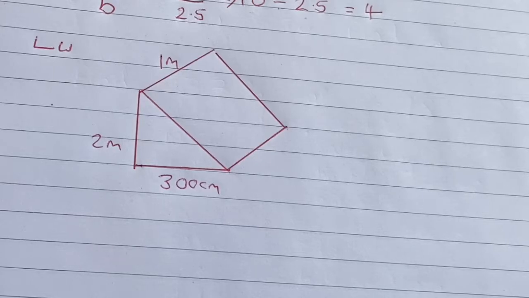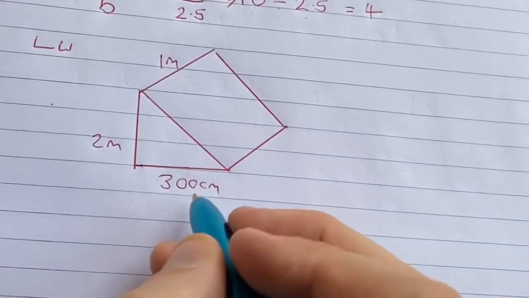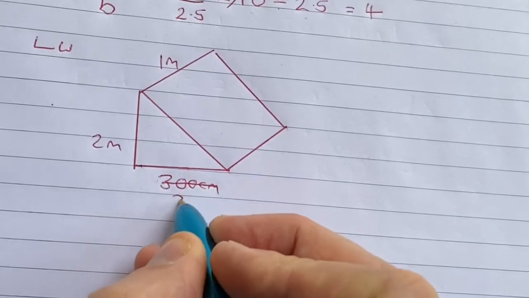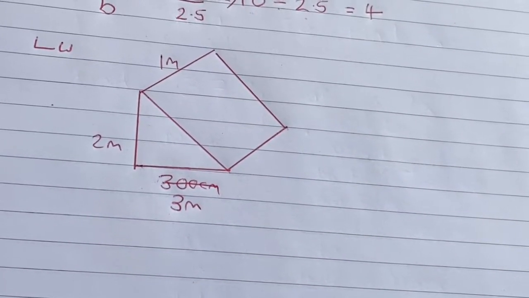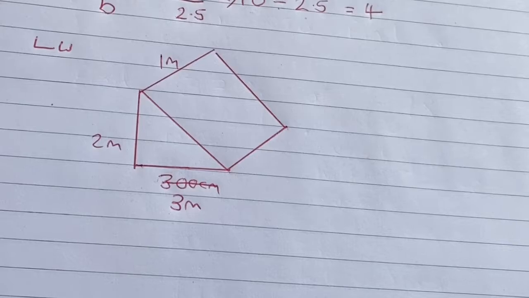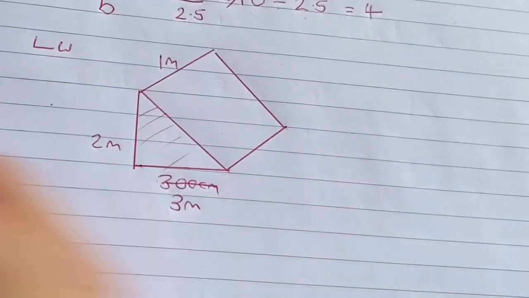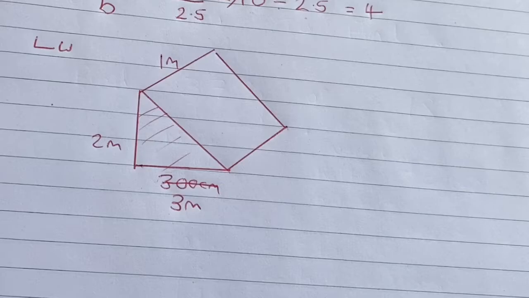And in a metre there are how many centimetres? Yeah, 100. Well done. So this would be 3 metres. So I'm just going to cross that out and put 3 metres there. So I've now got all the same units. Now to find the volume of this prism, I know some of you have done it different ways, but I like to do the area of the end face times by how long the prism is.